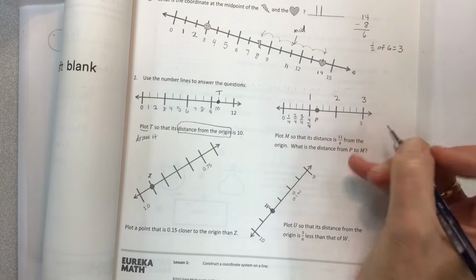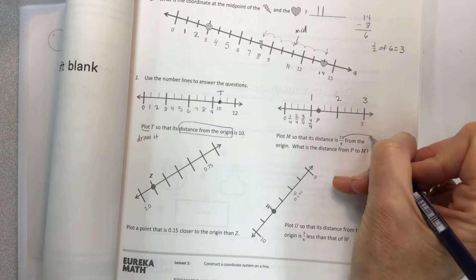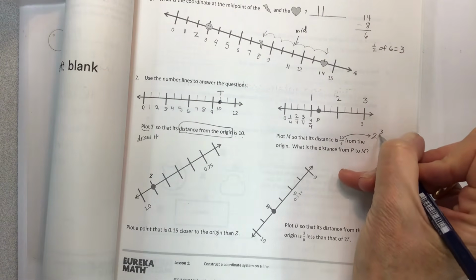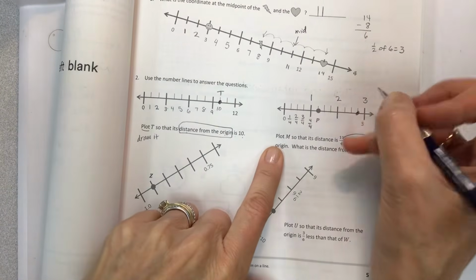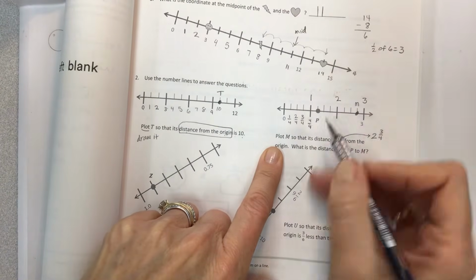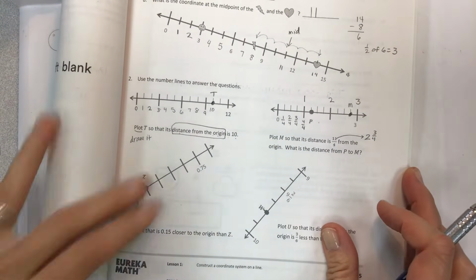12/4 would be 3, so 11/4 is this last one. It's actually 2 3/4, which is right here. And we're going to call that M. Okay, you can put it above or below, it doesn't really matter.